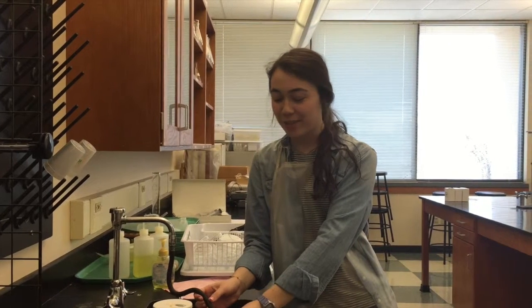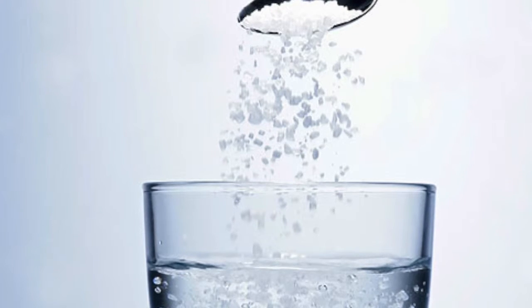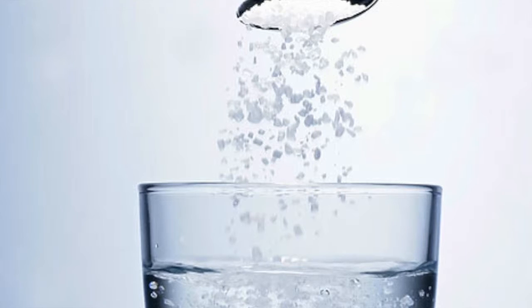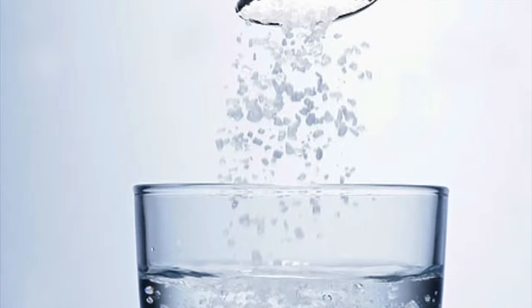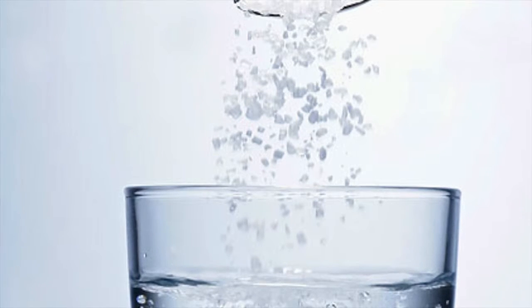I heard salt makes water boil faster. That is a myth, and we're gonna bust it. In this lab, we're testing whether or not adding salt to water will cause the boiling point to increase. The solute, salt, is non-volatile and therefore should cause the solution to have a higher boiling point than that of the solvent, water, by itself.